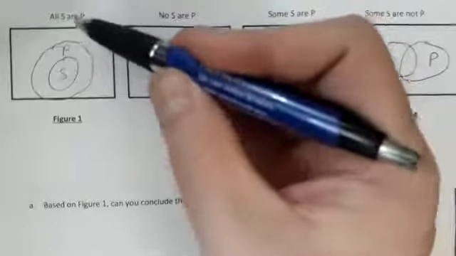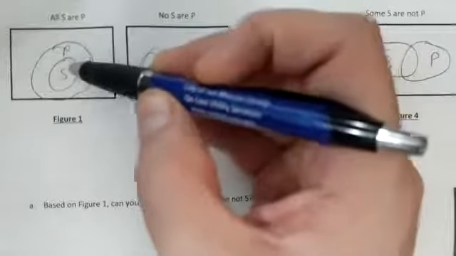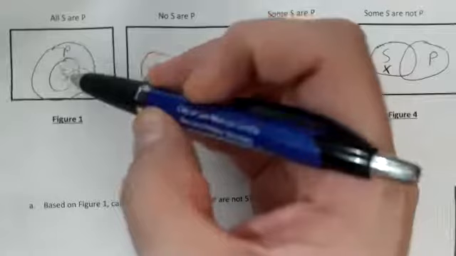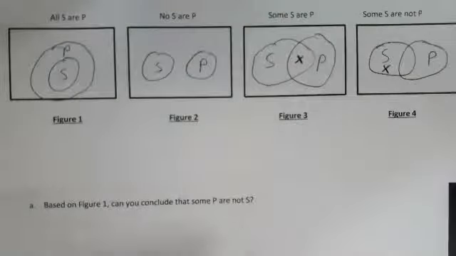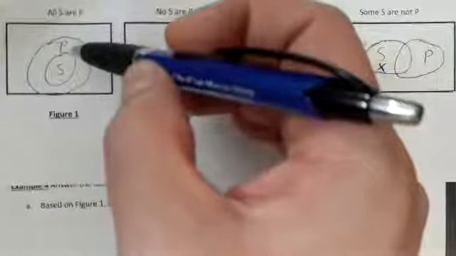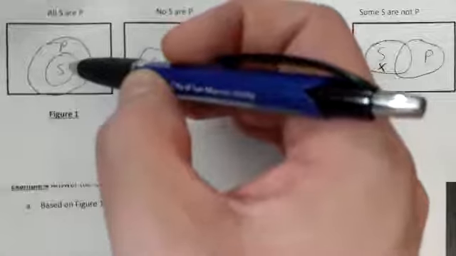Can we conclude, just based on this information that all S are P, if there's something out here? What this is saying is if we put an X within the S, it's also going to be within the P. Can you conclude that there are some P that are not S? Can we conclude that there is a member out here that is not in here?